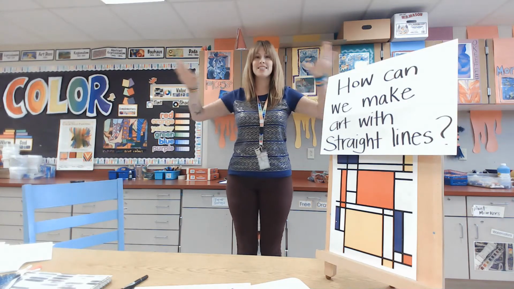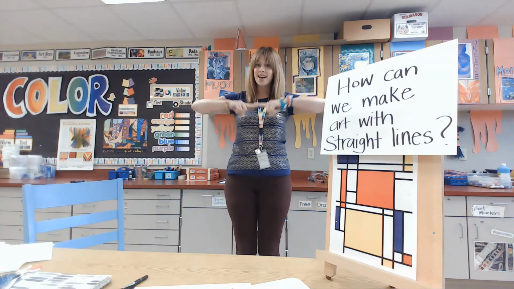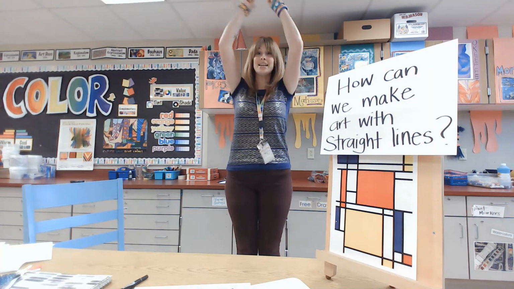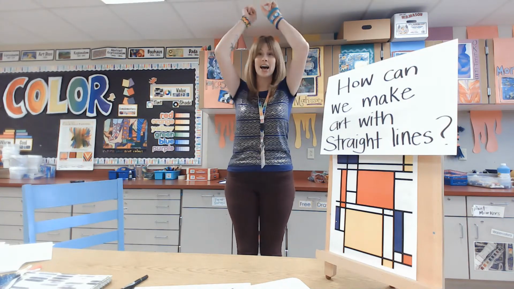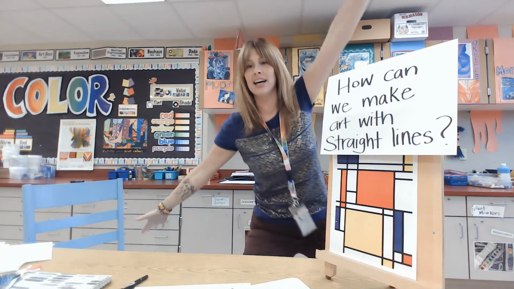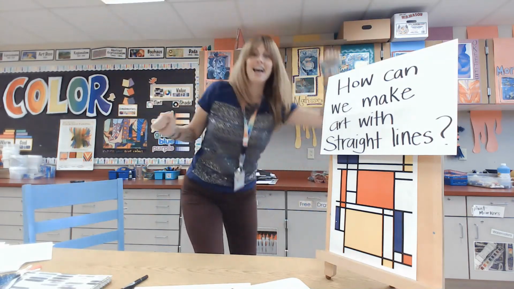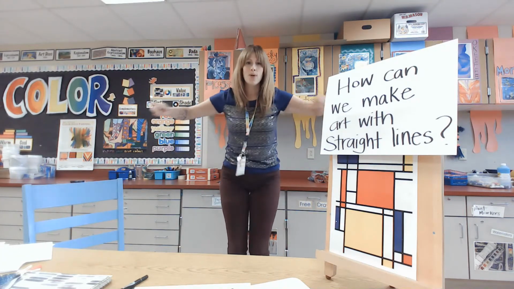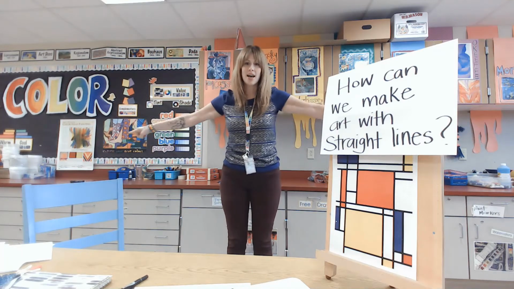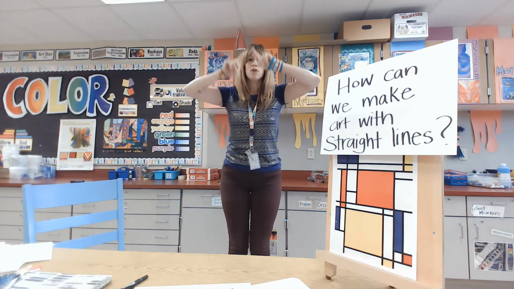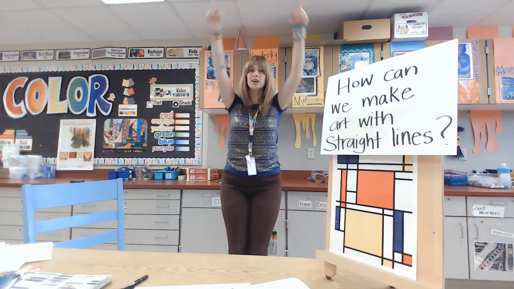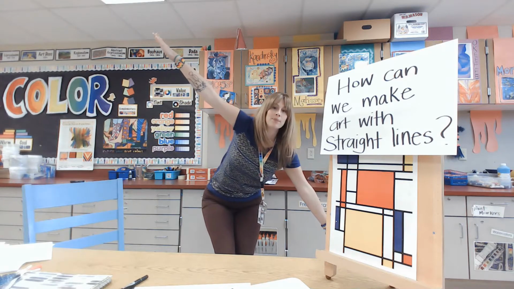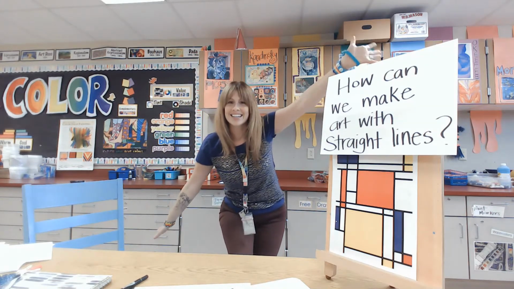Horizontal, horizontal, side to side, side to side. Vertical is up and down, vertical is up and down. Diagonal, diagonal. I don't know if you can see me in there. Let's try it again. Horizontal, horizontal, side to side, side to side. Vertical is up and down, vertical is up and down. Diagonal. See how my arms are diagonal? Corner to corner. Diagonal.